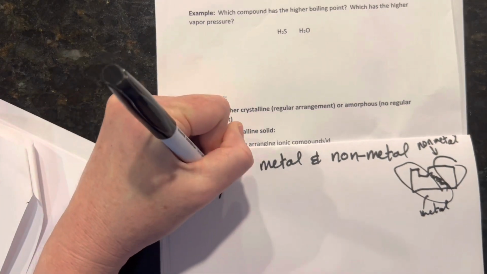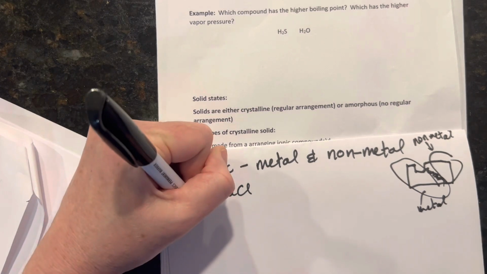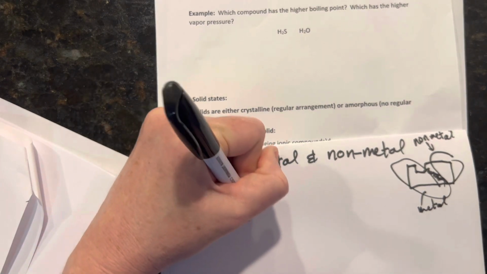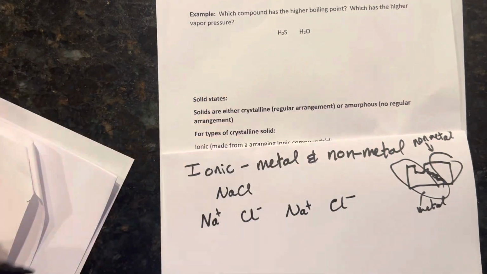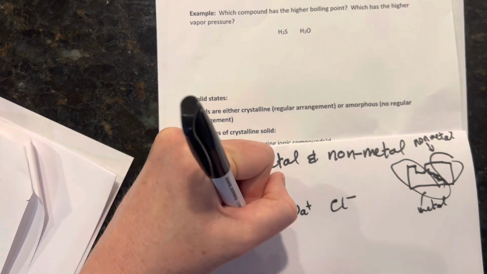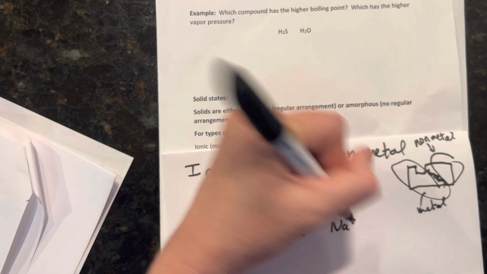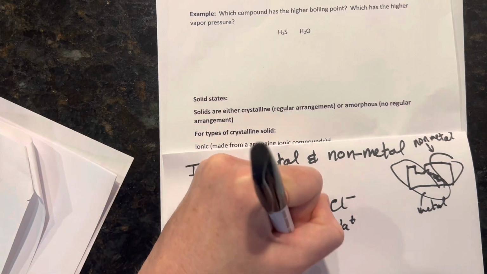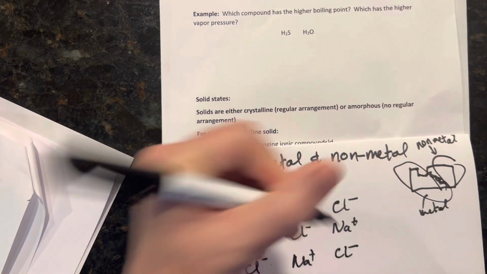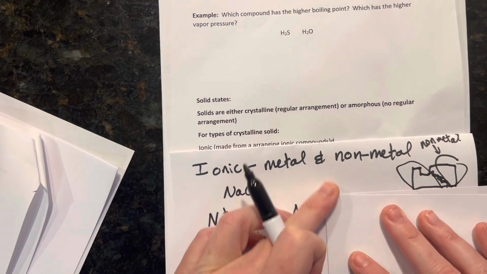So an example most people like to use is NaCl. Remember, Na has a positive charge and Cl has a negative charge. So if it's a crystalline solid, it'll look something like this. Nice and highly ordered. I just thought of an idea to do a little demonstration, so I'm going to write it here instead.